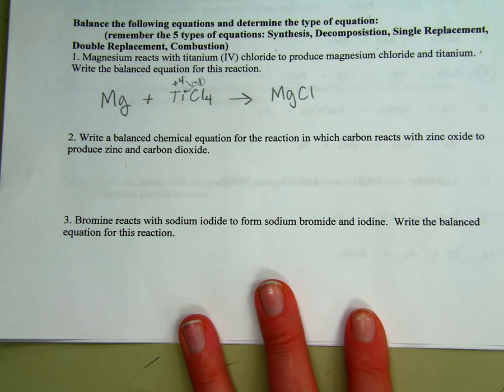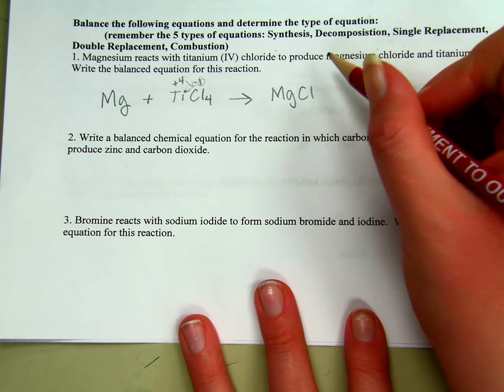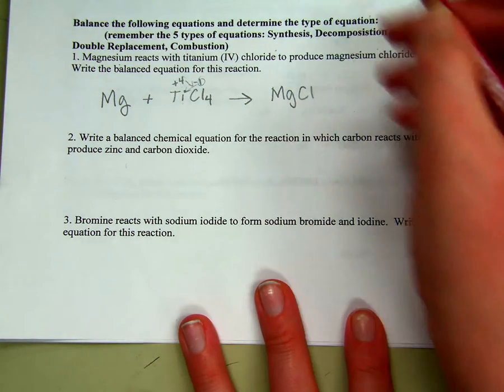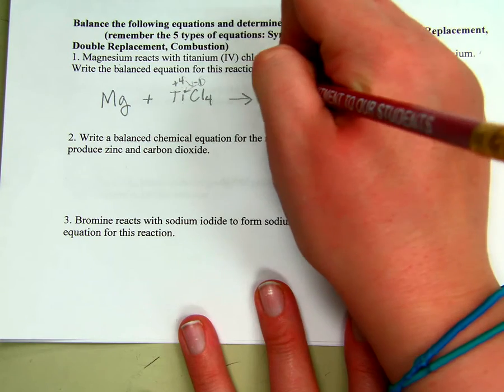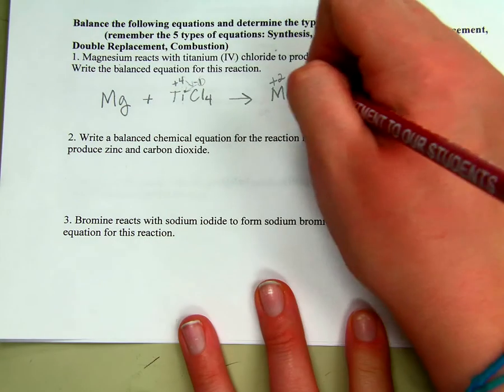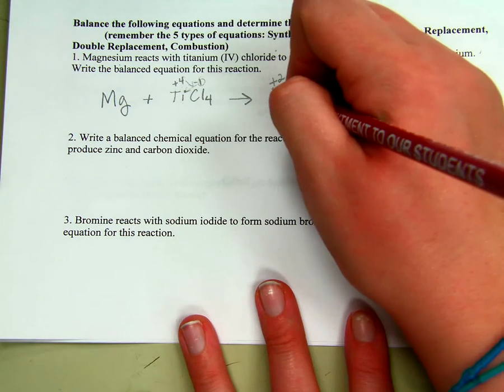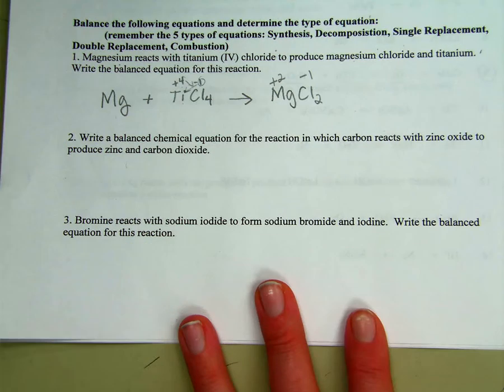Again, this is an ionic compound. Magnesium being the metal, chlorine being the nonmetal. From our periodic table, magnesium has a plus 2 charge. Cl still has a minus 1 charge. So my formula would be MgCl2.